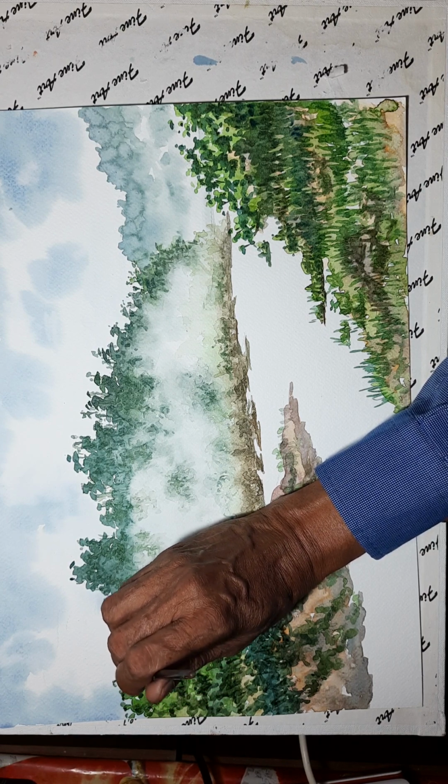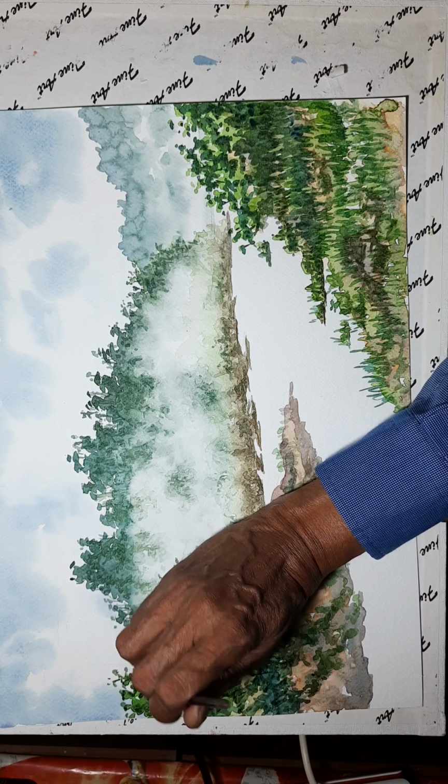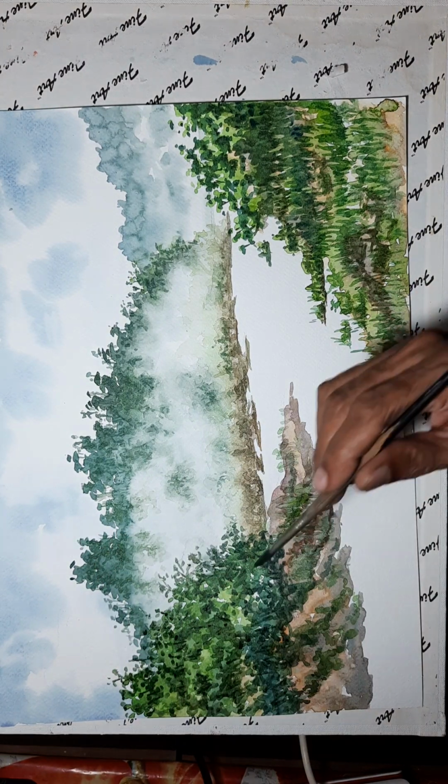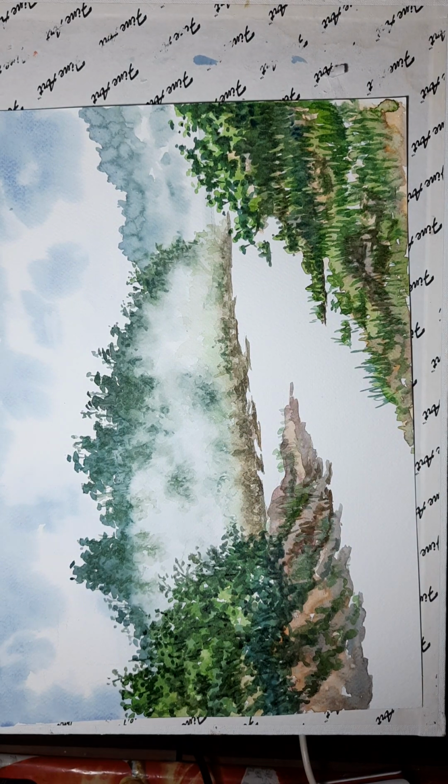We are not interested in looking at the painting. We are looking at something else. So tomorrow you come back and see this painting. You'll be surprised to see so much that we didn't do is visible. That is what art is all about.